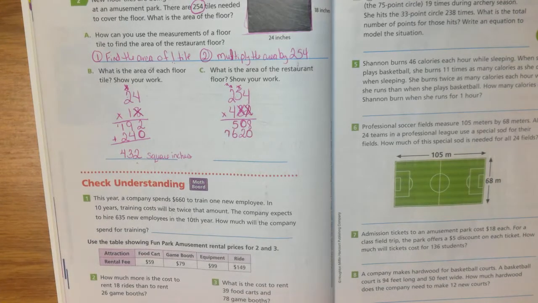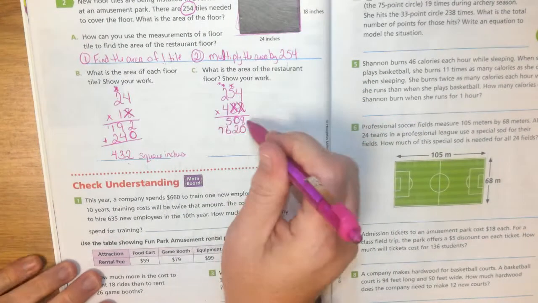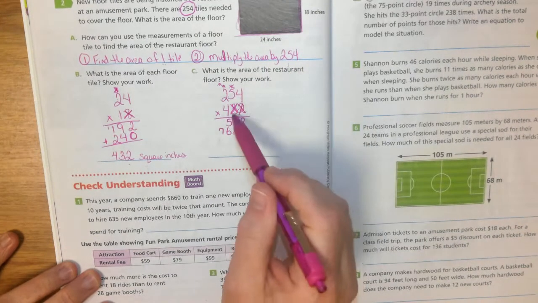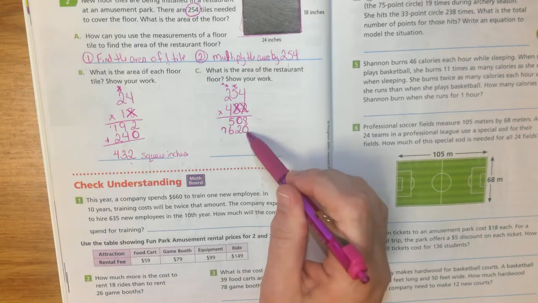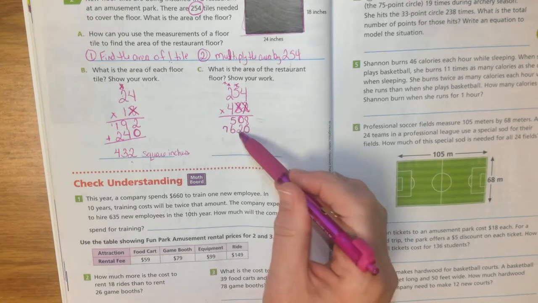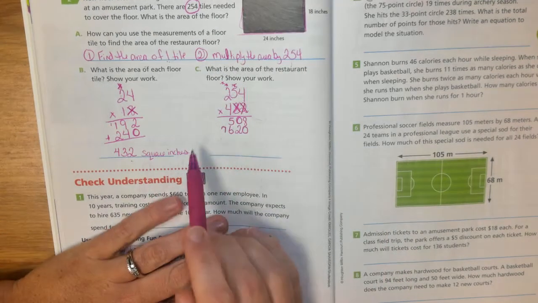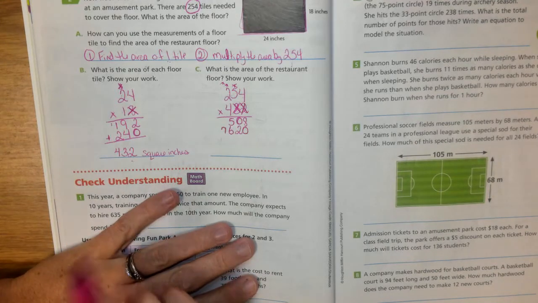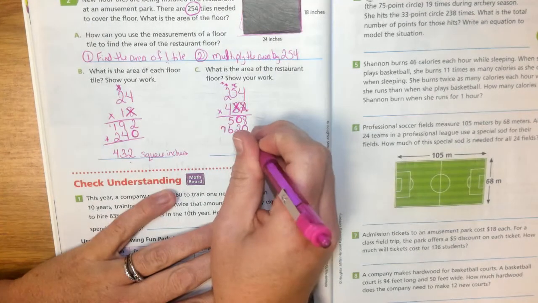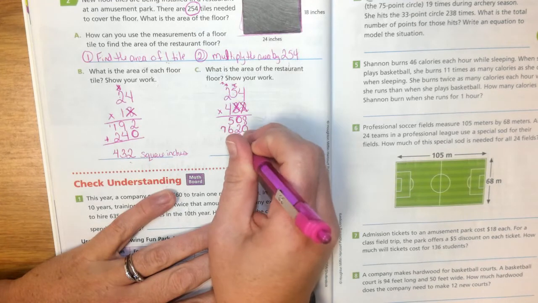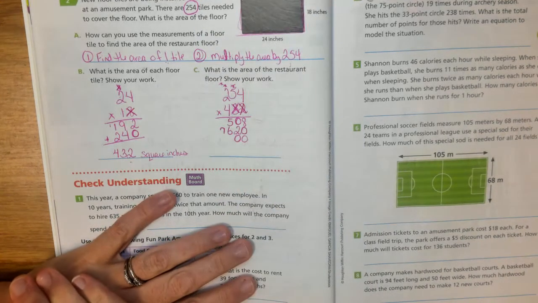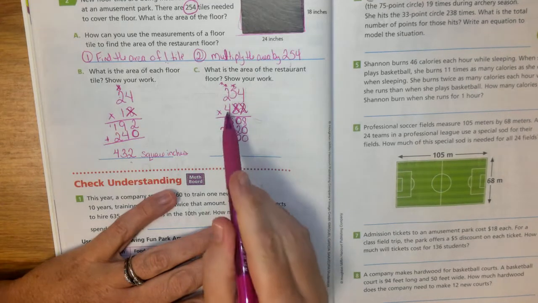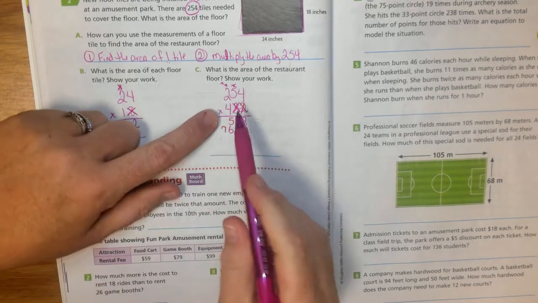So remember, when I was in my ones place, I just did my multiplication, nothing extra. When I moved to my tens place, I had to put a 0 here, so that way I could start over in my tens place. What do you think I'm going to do now that I'm in my hundreds place? I hope you said I need to put 2 zeros here, because now I am in my hundreds place. So now I need to get over to where I am under my hundreds place.